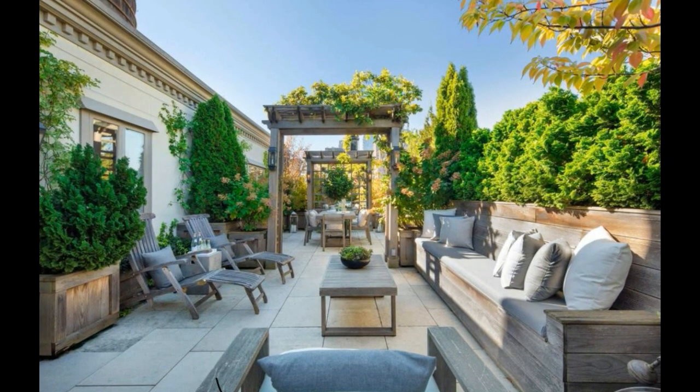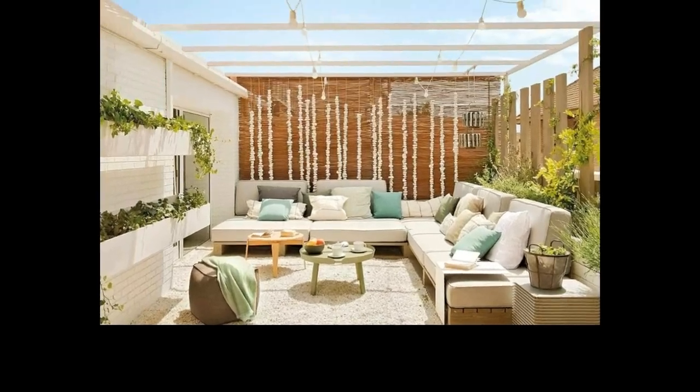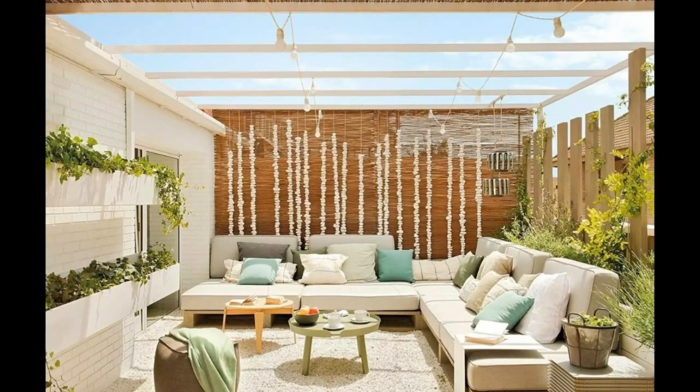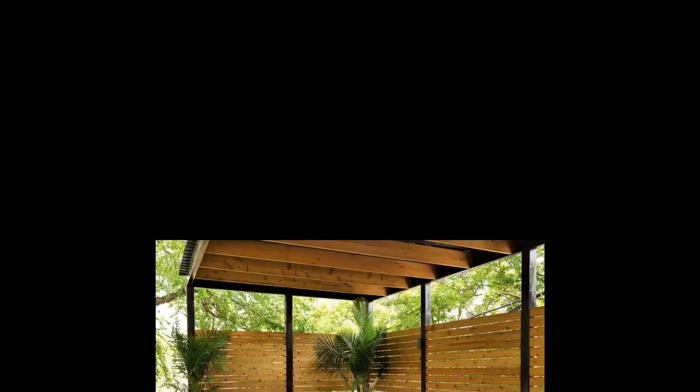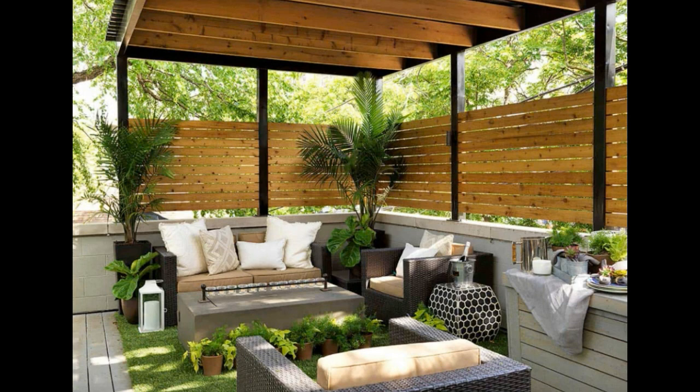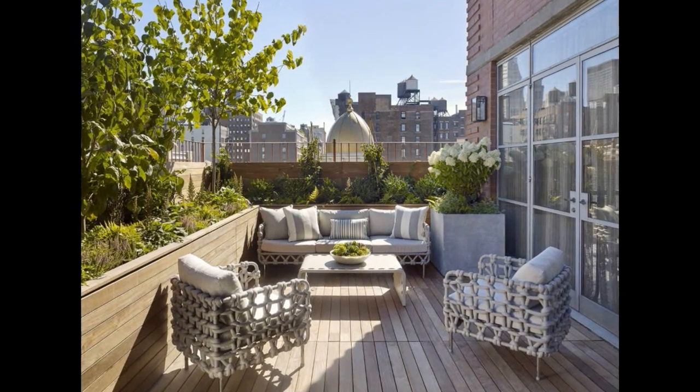Another important aspect of a minimalist modern terrace design is the use of neutral colors. This can be achieved by using a color palette of white, gray, black, and natural wood tones. This type of color palette creates a calming and soothing environment and helps to create a sense of cohesion in the space.